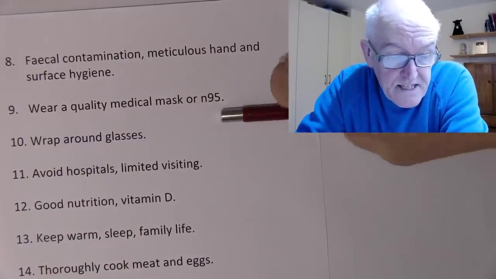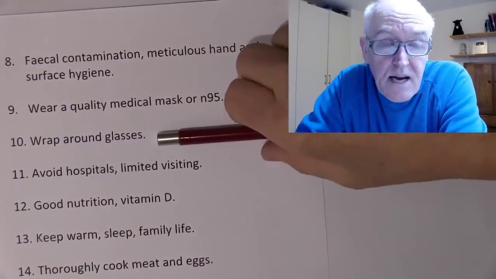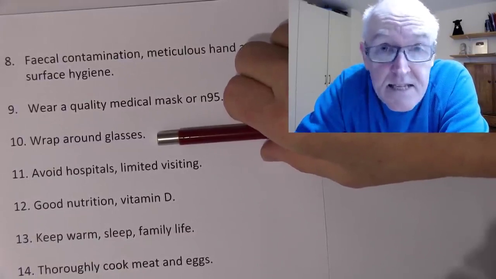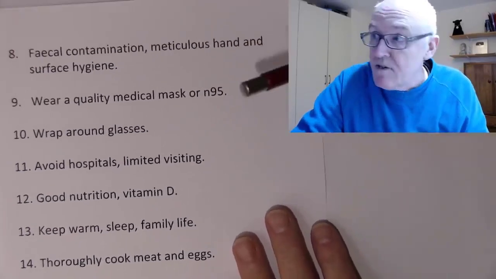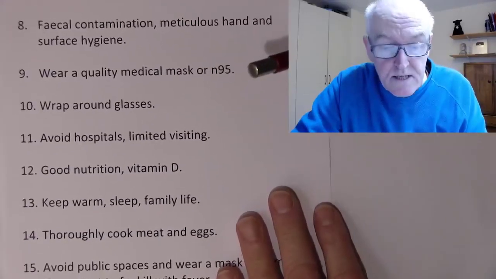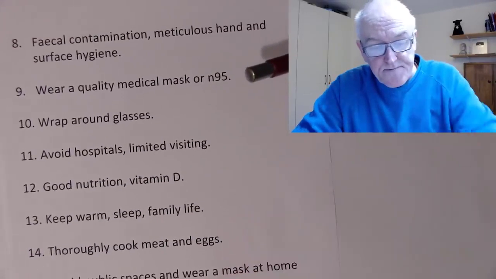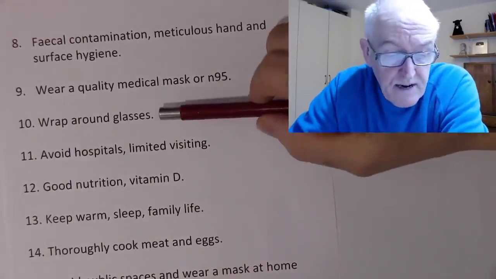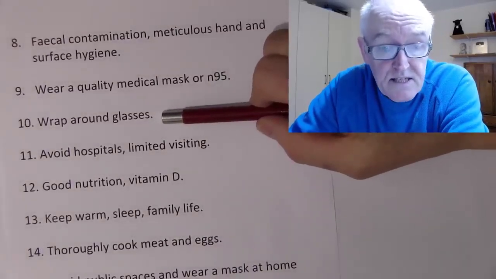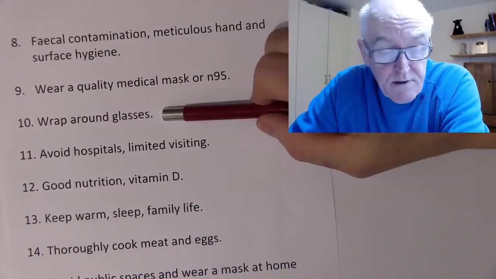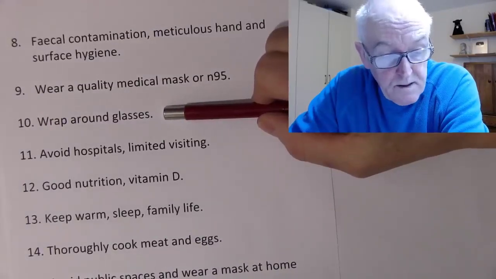Wrap around glasses. Now, the idea here is that some viruses can be spread via the eyes, because the eyes are a mucous membrane. So mucous membranes are in your mouth, your nose, and your eyes. So if there's a lot of virus around or people are coughing on you, like we might experience in a clinical environment, we might wear protective glasses. Maybe not so much for home protection, but it's worth thinking about.